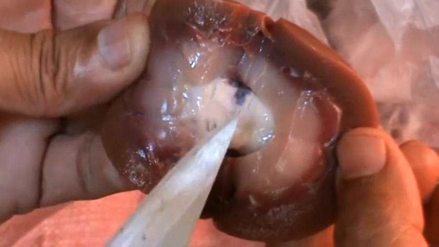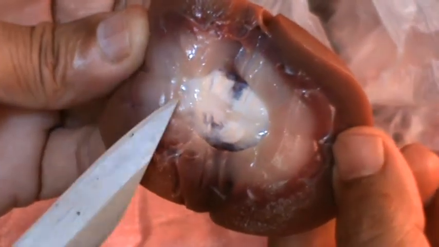comes first to the pelvis region. From the pelvis it enters into the ureter. From the ureter, as you know, I have shown the other side, it is taken to the bladder.